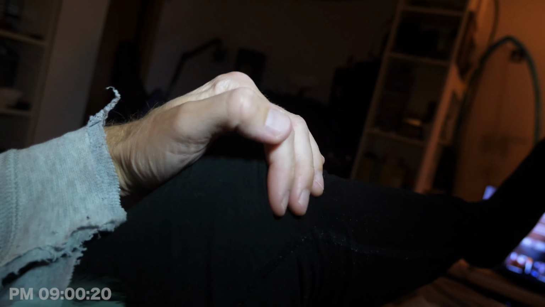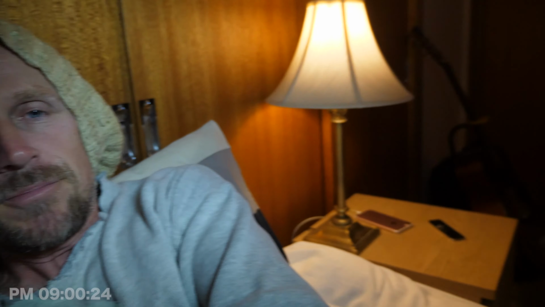Little knee update. Today it's been feeling a lot better. It's funny, it's still warm though. That's kind of strange. Yeah, this knee's not warm, but that knee where it's had the trauma, there's definitely warmth in there. It's kind of weird. That's a little update on the knee issue.